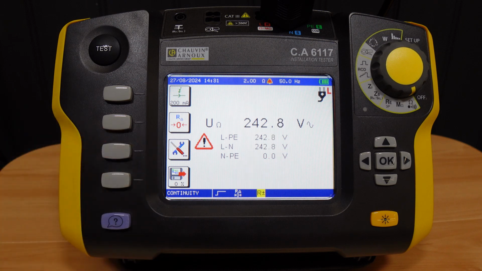A caution triangle warns the operator that dead test cannot proceed and that any voltage source present should first be removed.